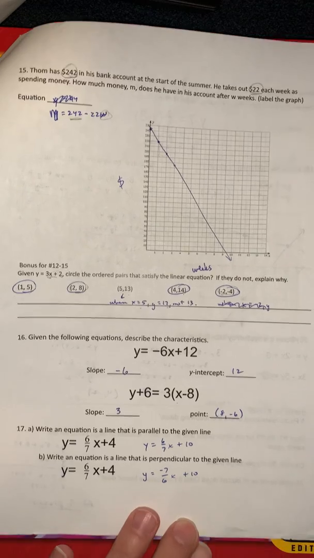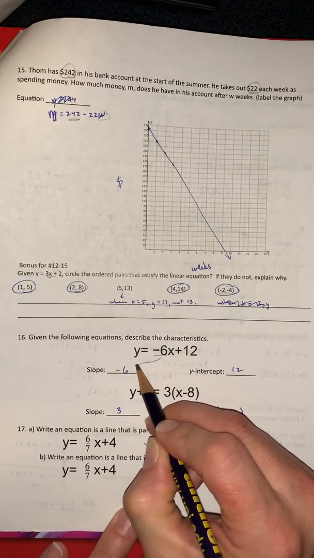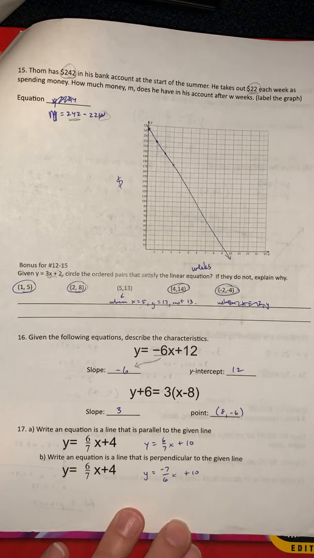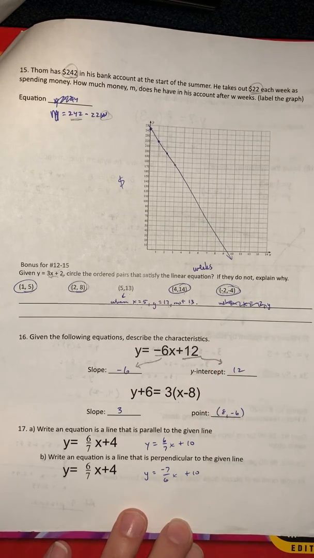To find the parts of the equation, remember the slope is always the number in front of the x, not including the x. There is no x in my answer. Positive 12 is my y-intercept. That's the number that happens one time.